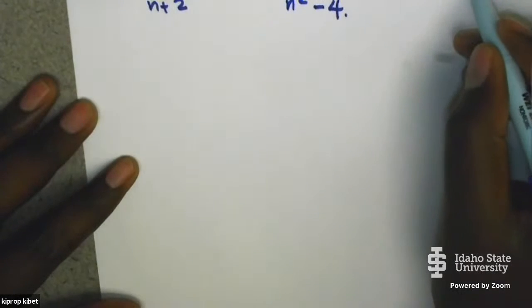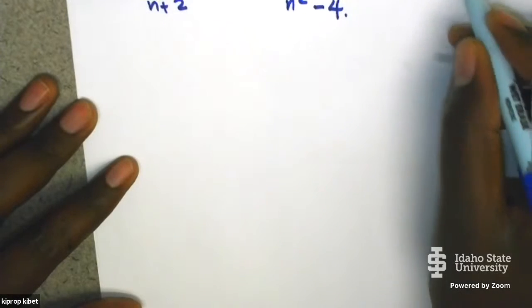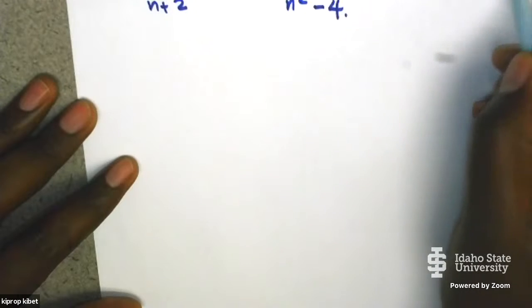Now, what will be our common factor? We look at n square minus 4. This is a difference of squares, which can be written as n minus 2, n plus 2.